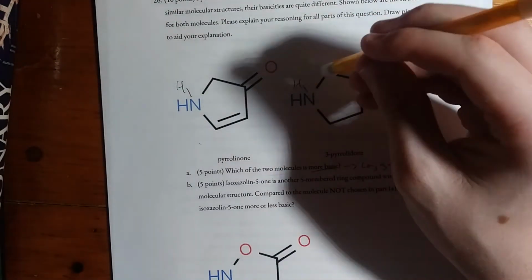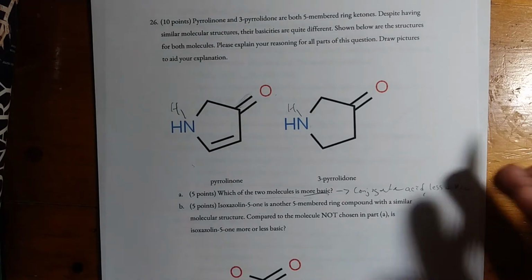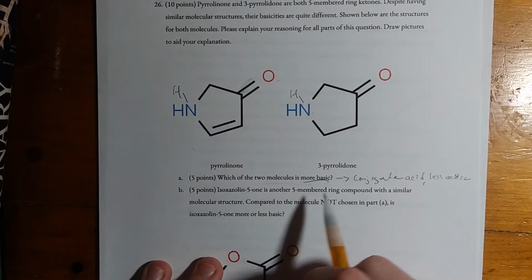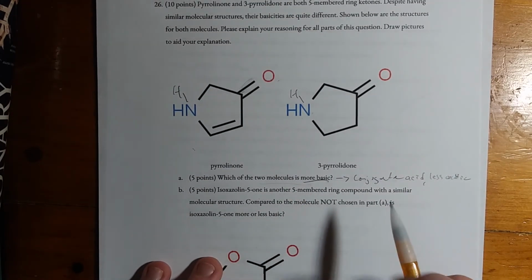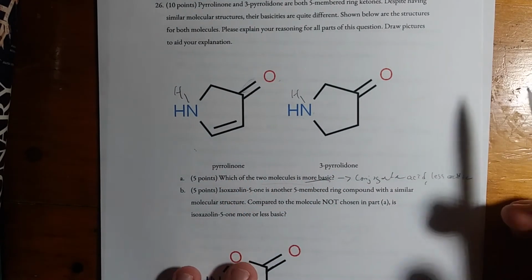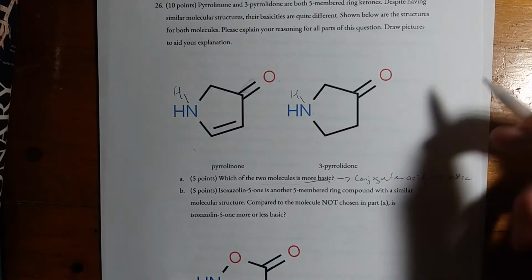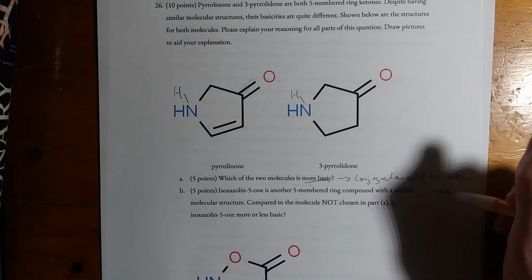So before it was kind of like ammonia, now it's like ammonium a little bit, loosely. All right. Anyway, so back to which of the two molecules is more basic. So that means which of these two molecules, now that we've added the hydrogen and made it an acid, which of these two is less acidic? Or better, which one's more acidic, and we'll just take the opposite one than that.